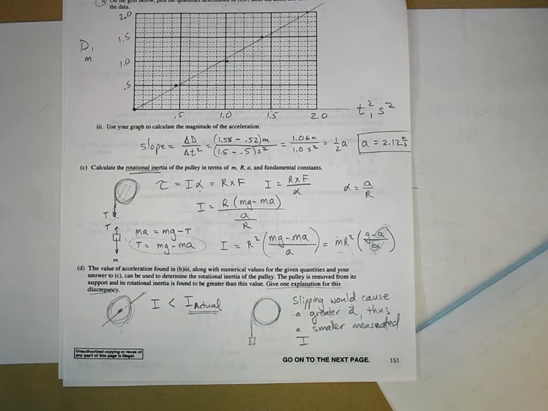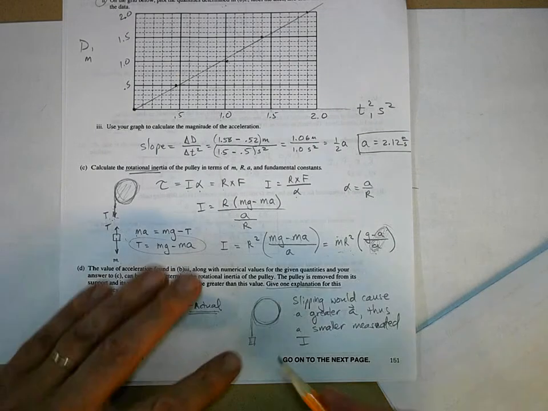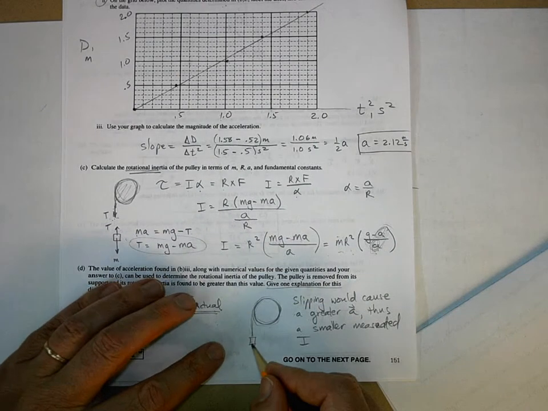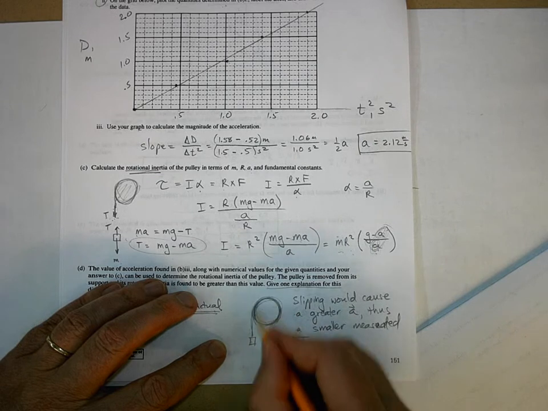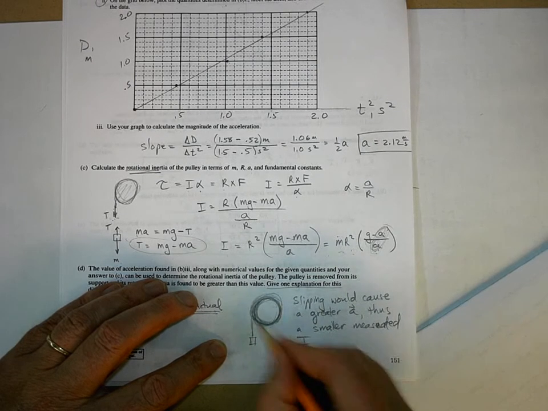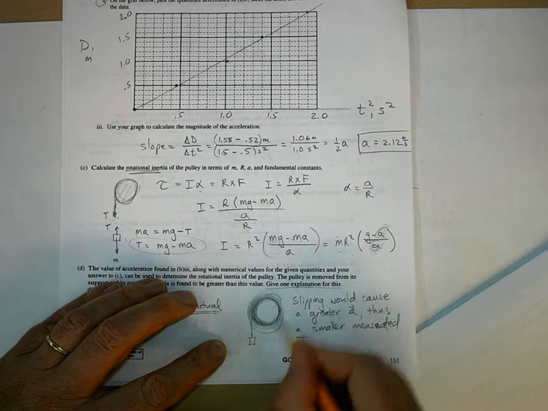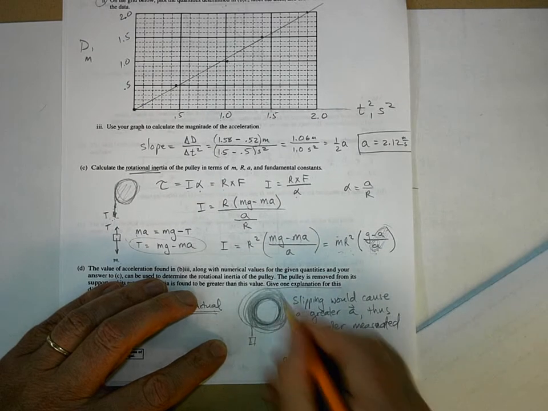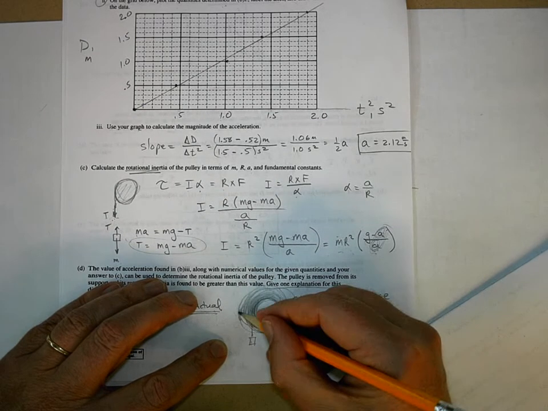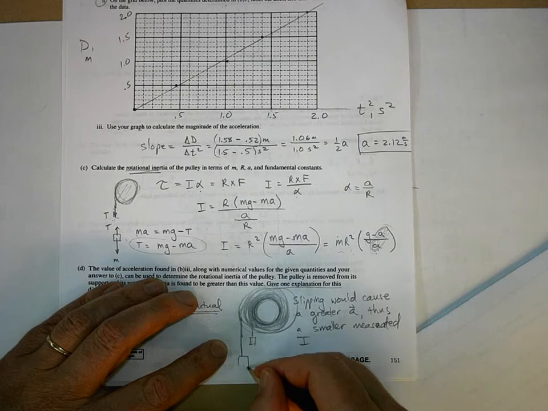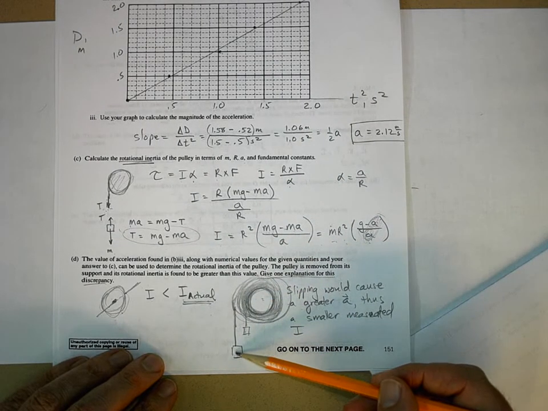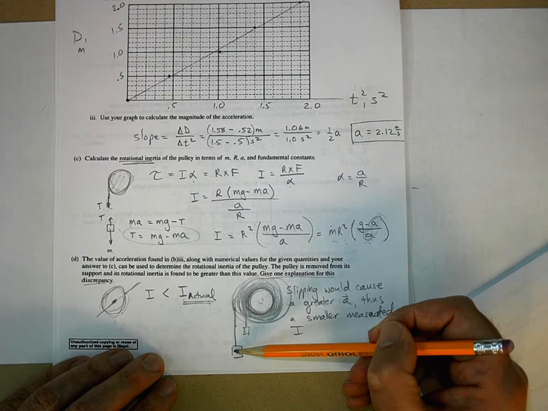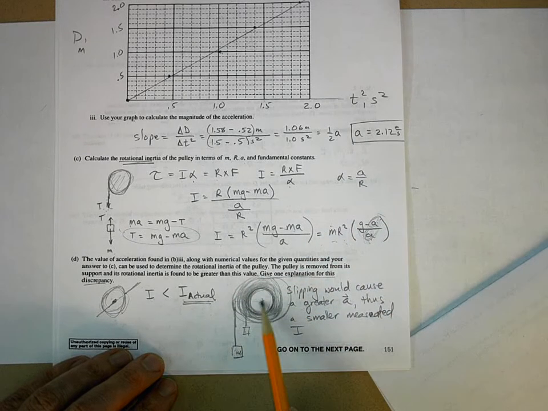So that's one explanation. Another explanation is that what if you used really thick string and you really wound a whole bunch of it on there? Well, what happens the more you wrap around? What if you wrapped a whole bunch of string on here? Well, now your mass would be out like this, right? So now, with the same little mass here, you're going to have greater torque because the lever arm is greater.